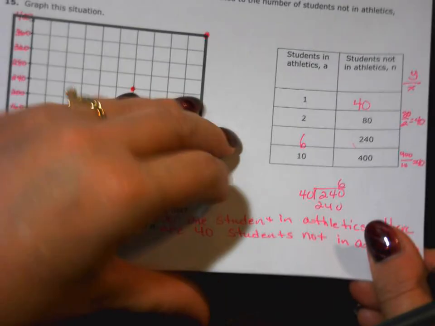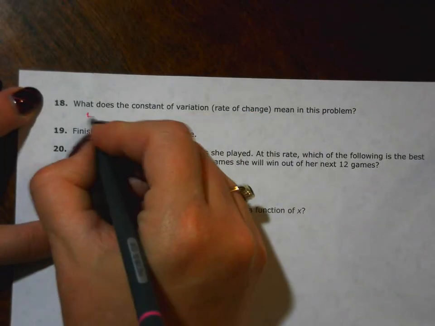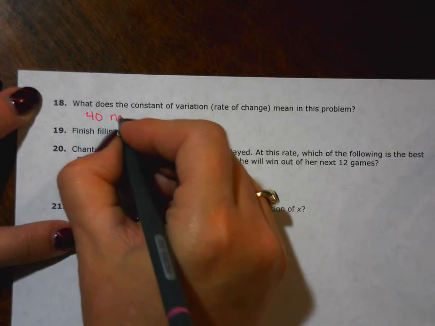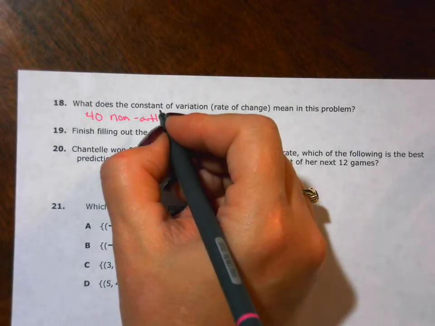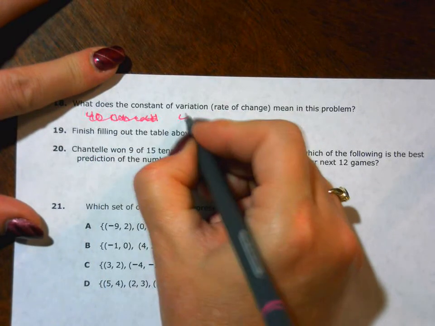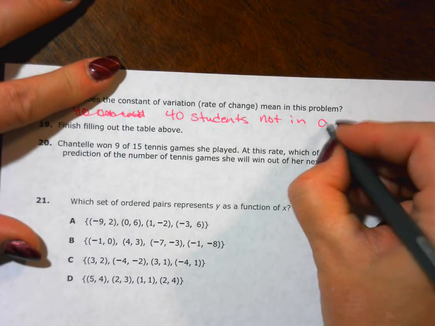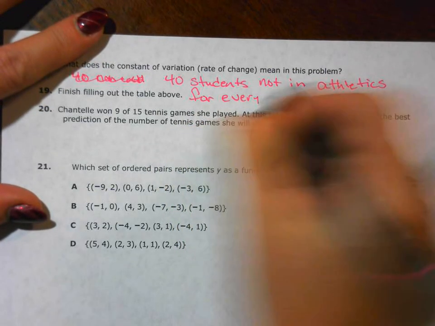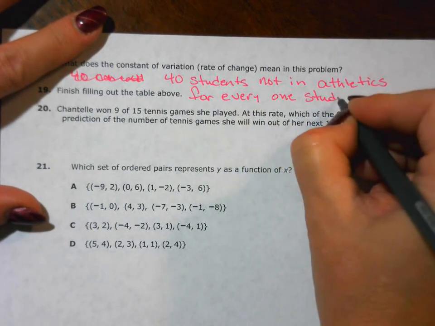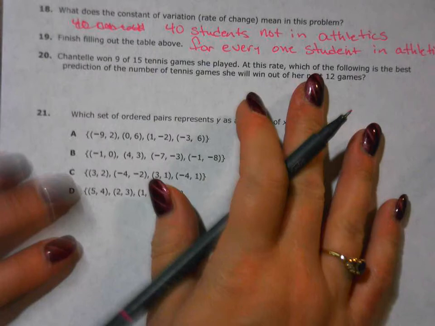Okay, on the next page, for 18, what does the constant of variation mean in this problem? And it's 40 non-athletes, or 40 students not in athletics for every one student in athletics. Number 19 says finish filling in the table, and I already did that.